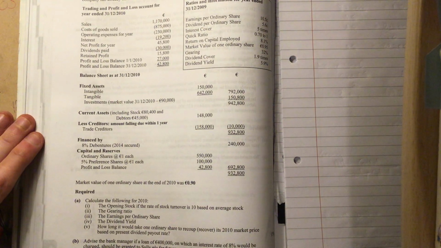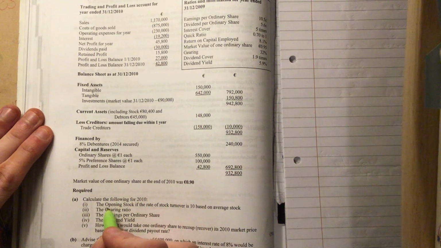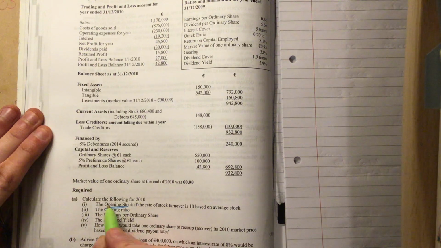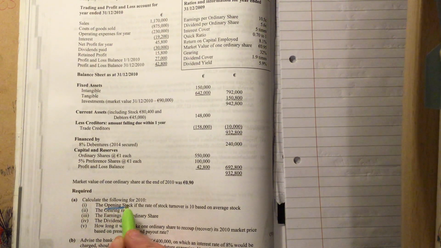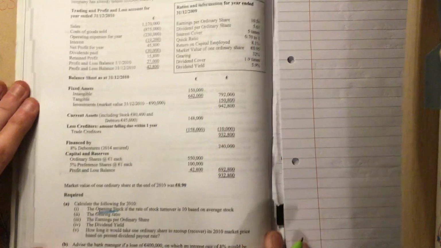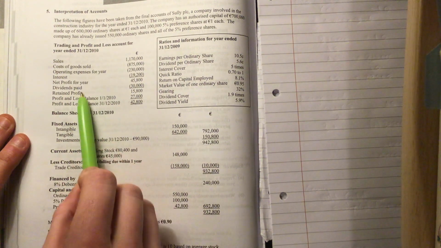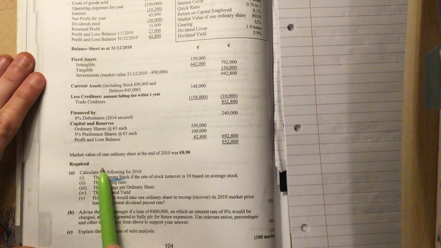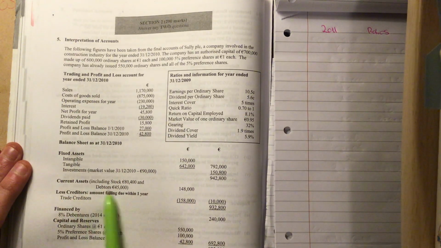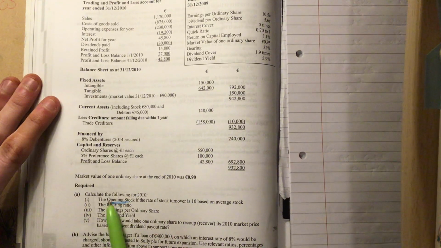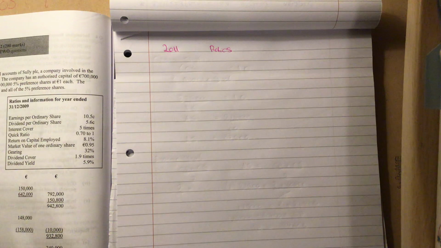Right, so the first one, the opening stock, if the rate of stock turnover is 10 based on average stock. What I want to draw your attention to here is the opening stock. They could ask this to find the closing stock, so just be careful. You calculate it the same way either way. Here we're given the closing stock figure but not the opening stock figure, so we have to find the opening stock. If it was closing stock, they would give us the opening stock but not the closing stock figure. That's one thing we have to calculate straight away.